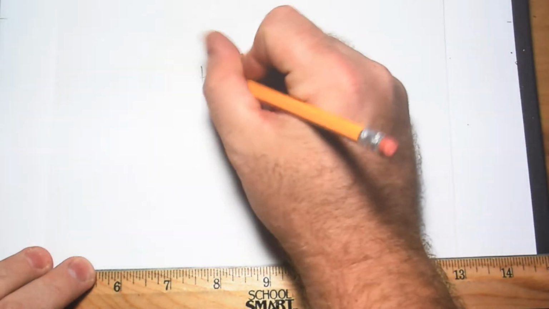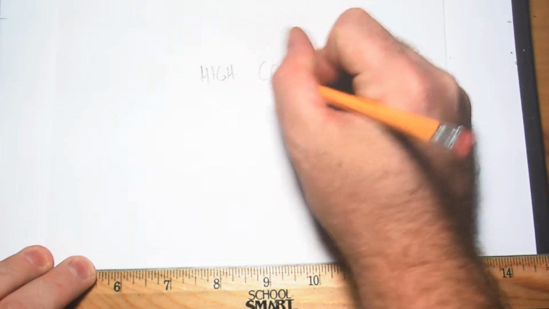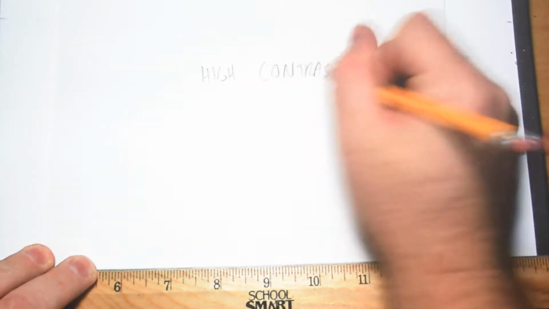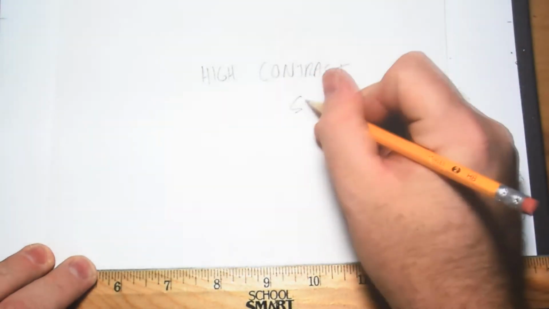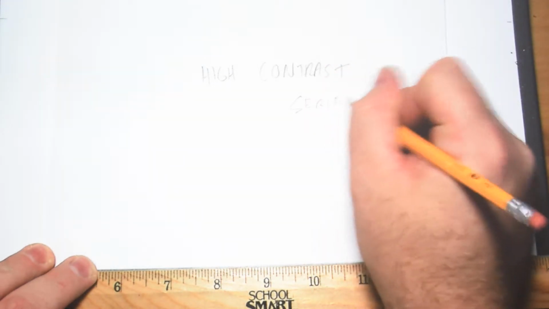Okay, folks. So we're back at this. We've spent some time working with low contrast letters. So now what we want to work with is what we call a high contrast letter, and specifically, I'm going to work with serifs on this one.